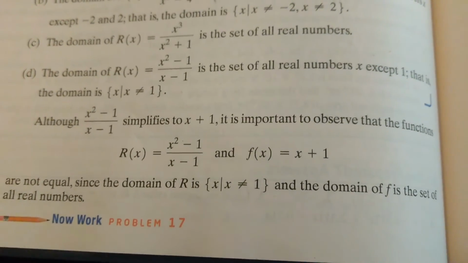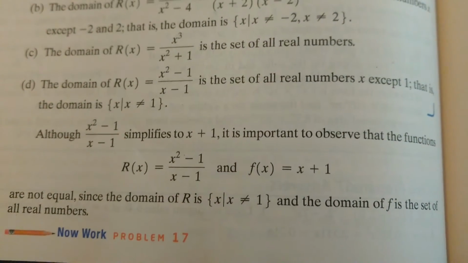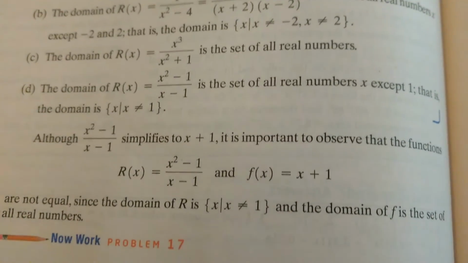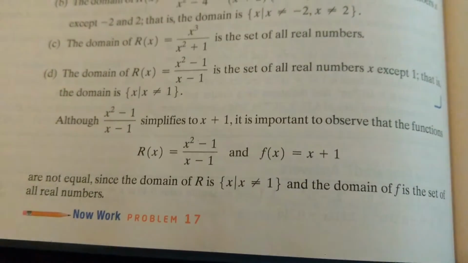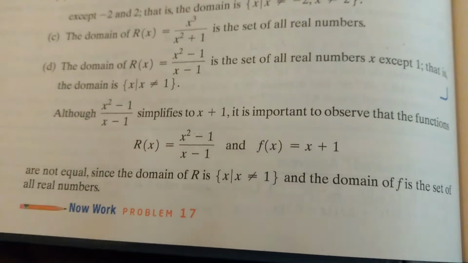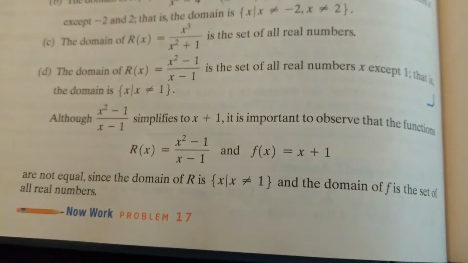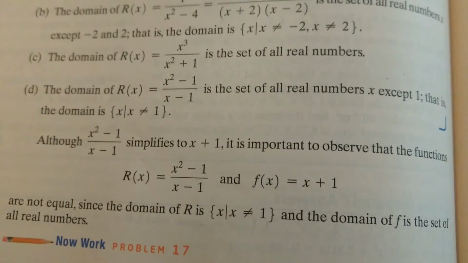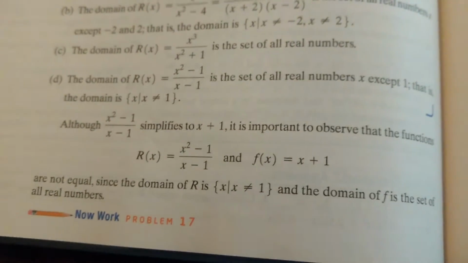And then in letter D, the first expression shows you that x can't be 1. But then you can actually simplify this because the top is x squared minus 1 times x squared plus 1. And so the final function ends up being x plus 1. But even though you can reduce it, you have to take it from the beginning. And therefore x can't be 1 because if it were 1, the denominator would not exist.